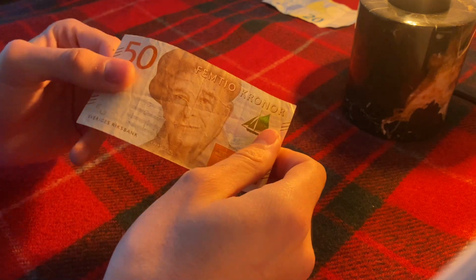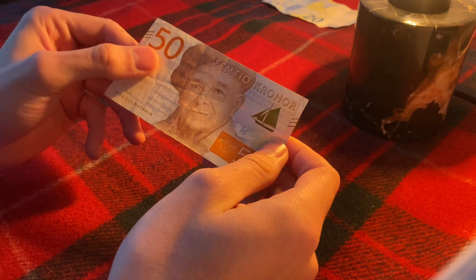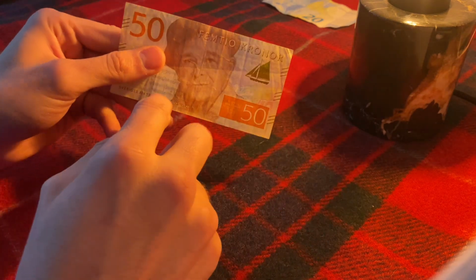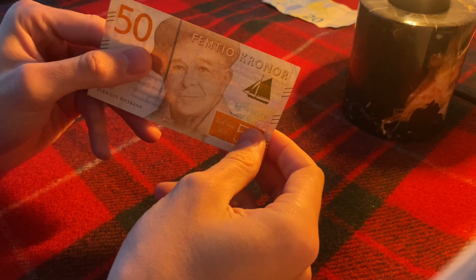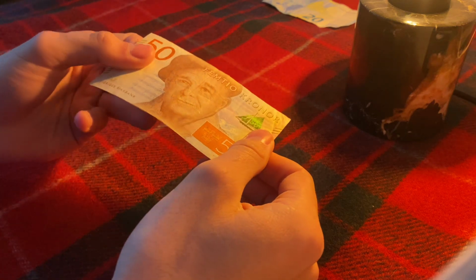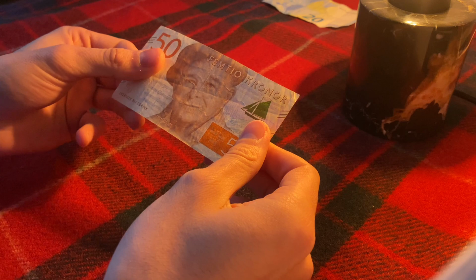In this banknote in particular, you can see a picture of Evert Taube, who was a Swedish composer and singer.